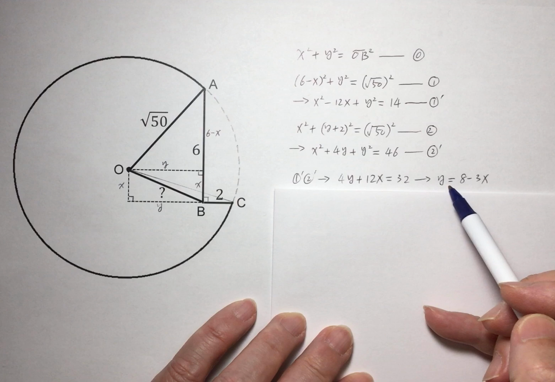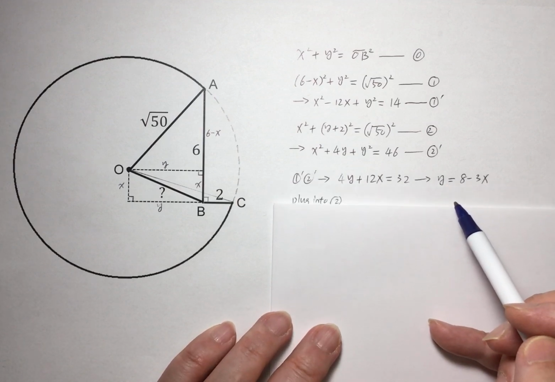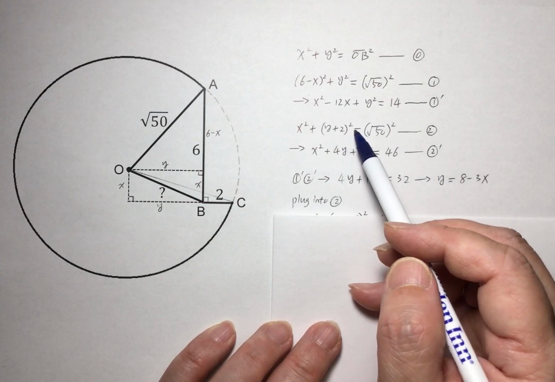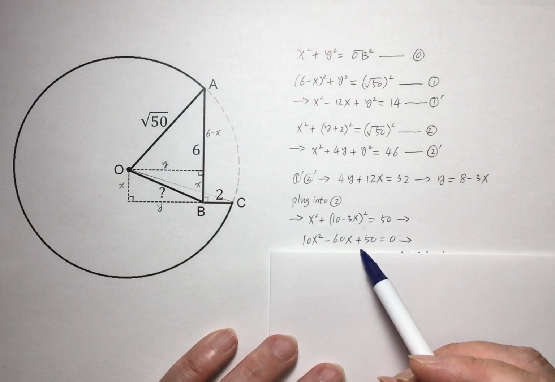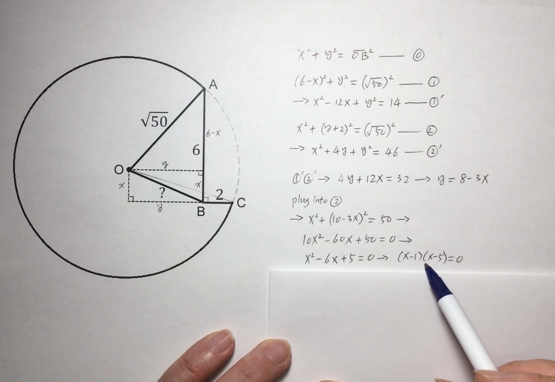Then we get y equal to 8 minus 3x. Now we can plug this equation back into equation 2. And then we get this. Then we clean up. And then eventually get this equation.